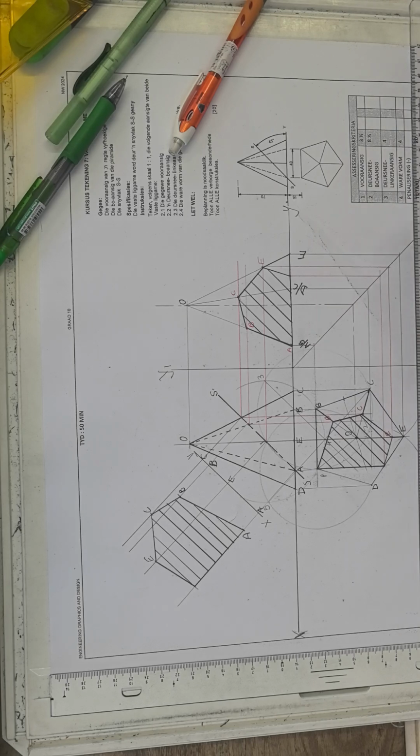So after you've done everything here, we have your sectional top view, sectional left view, and the true shape. When you're drawing like this, you are done. But on the next video, we're going to look at different ways to do the cutting plane.